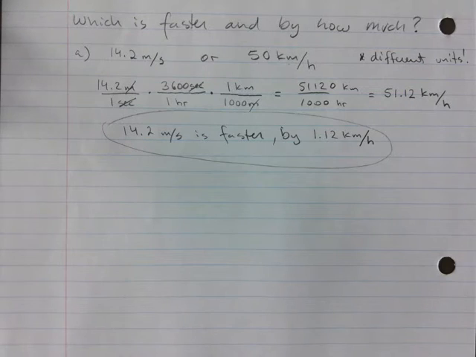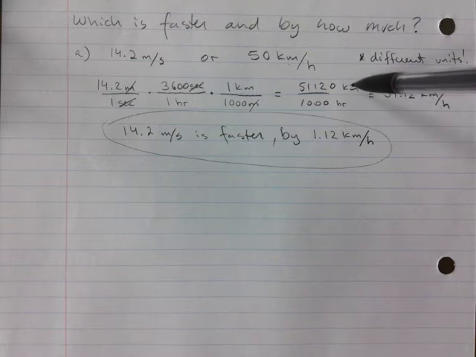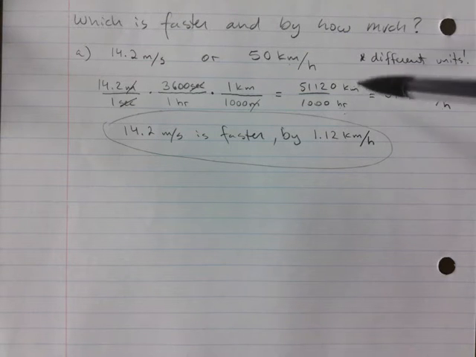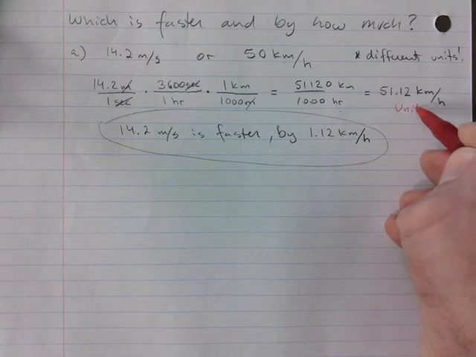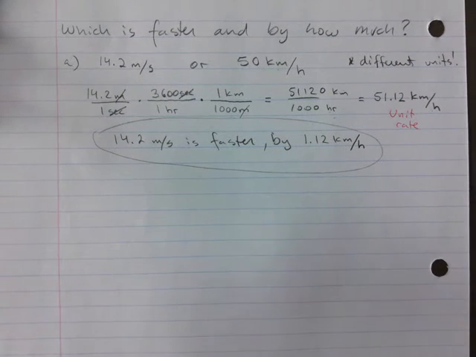You could have turned the 50 kilometers an hour to meters per second and then just compared the meters per second, right? But you don't make a decision until you have a unit rate. Here I had them both in the same units, but I didn't have it as a unit rate. Okay. All right.